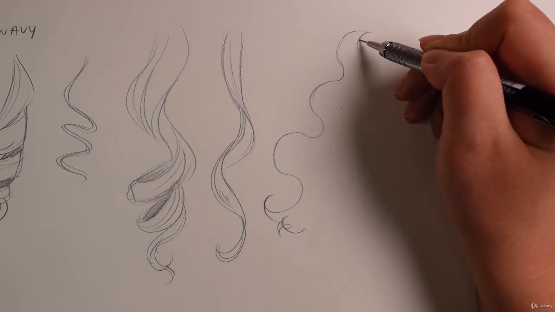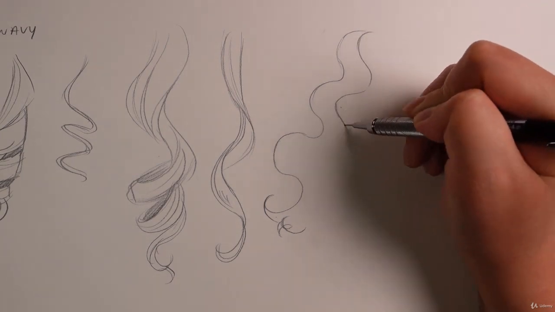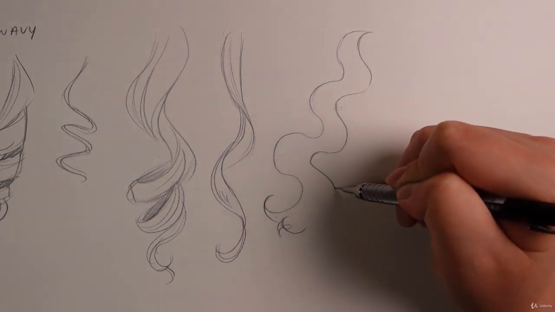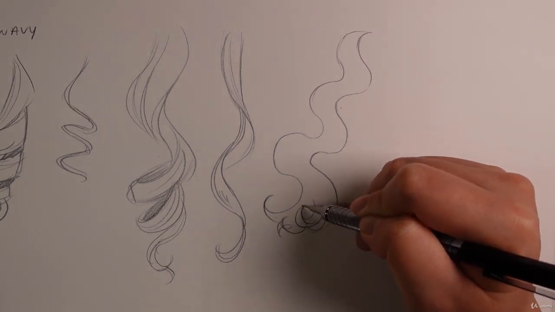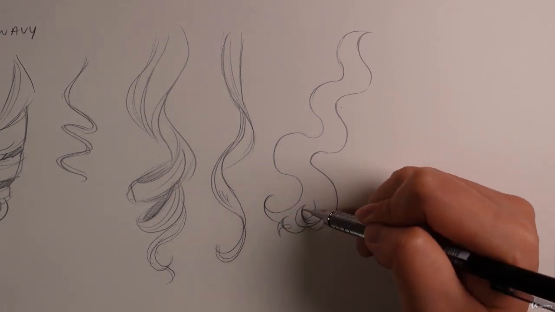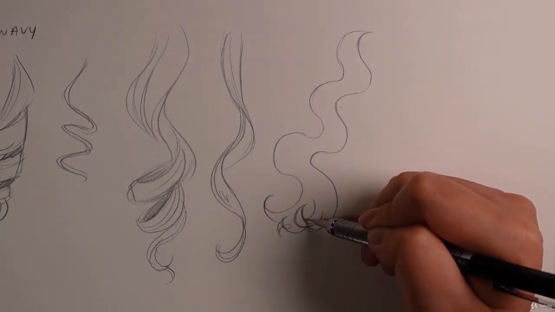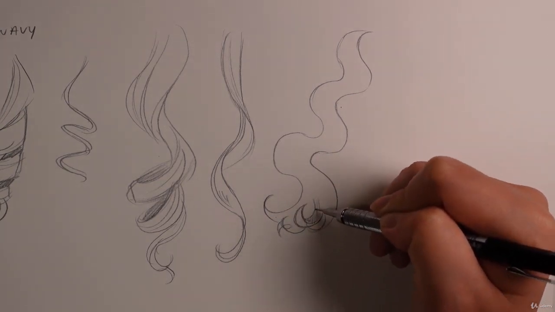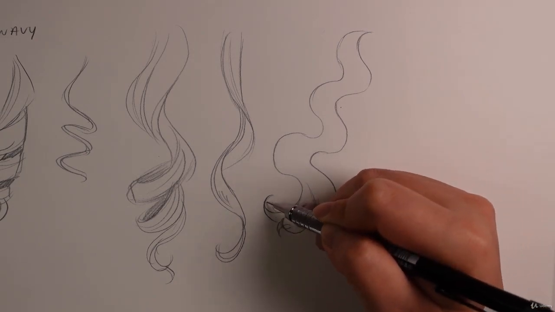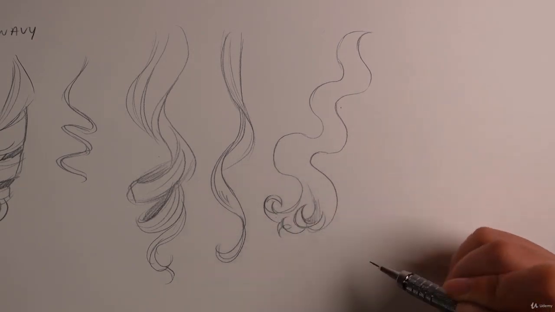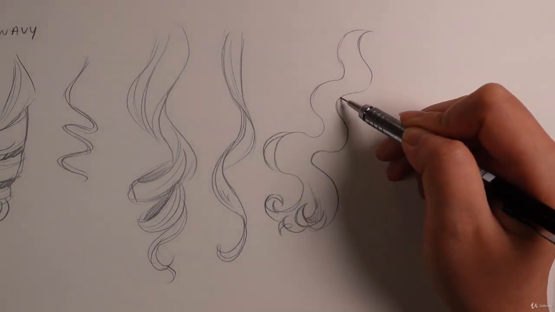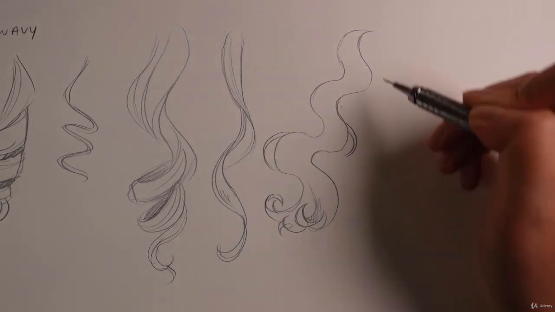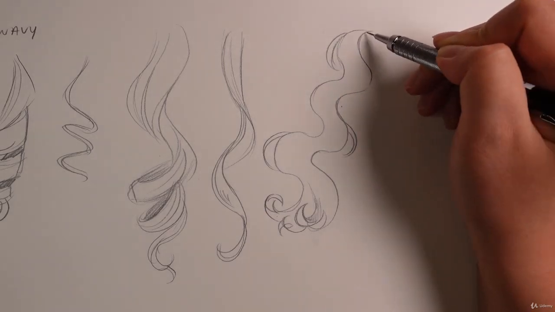So then you want to just connect these lines together. And notice how I'm still using overlaps in their shapes. So I have one shape going up and I see the other side of the shape here. Then I can also go ahead and add some little bits of stray hair strands on my own.